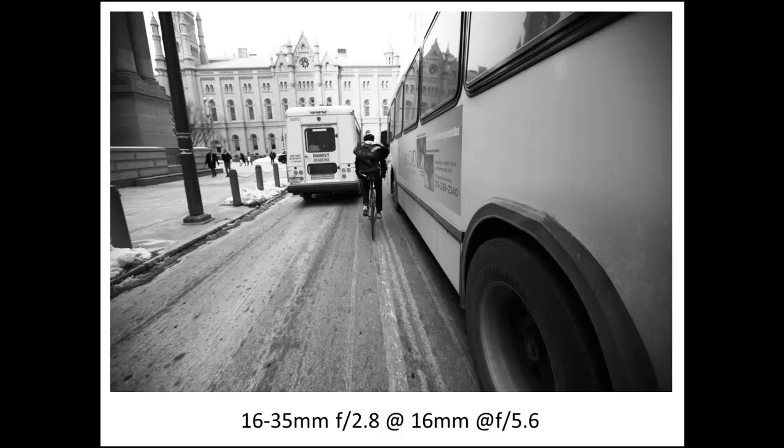One quick comment on this as well: when using wide angles, anything that's in the middle of the image, like the bike messenger, tends to get pushed out and looks small, while things on the edges get folded and look bigger. So that's some of the notes.